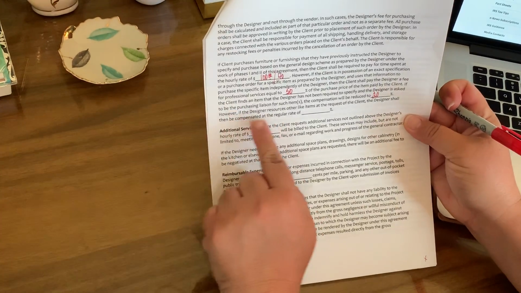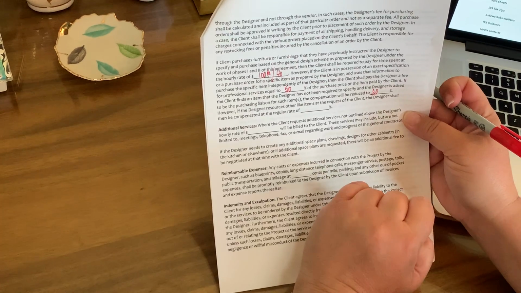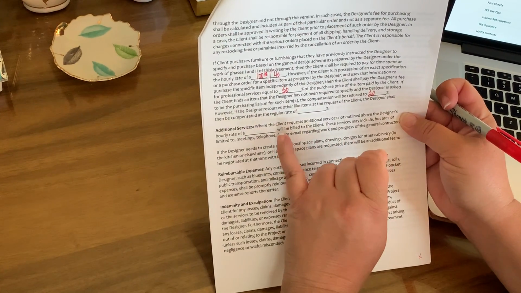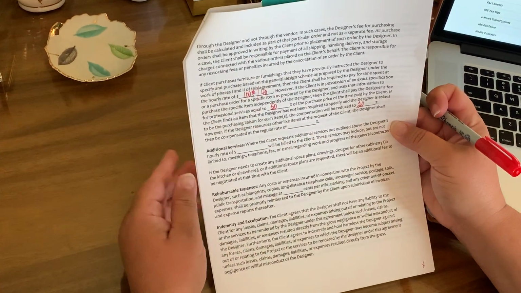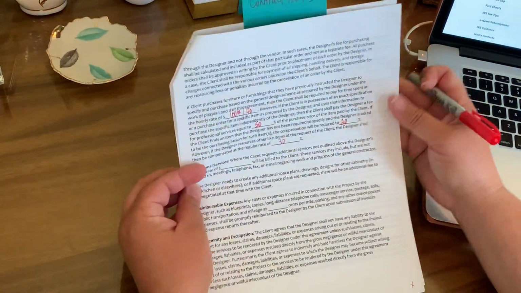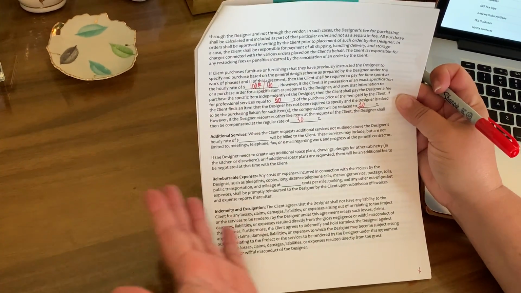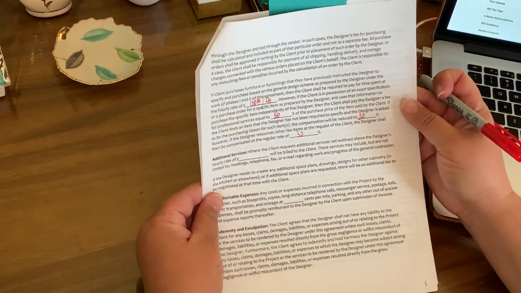And then, however, if the designer resources other items at the request of the client, then the designer shall be compensated at the regular rate of, and then this goes to the 30%. So 20 and 30 make up 50, which is half of 100%, which we're going to talk about in the next video.